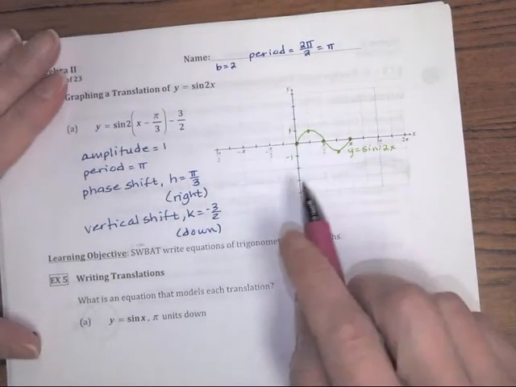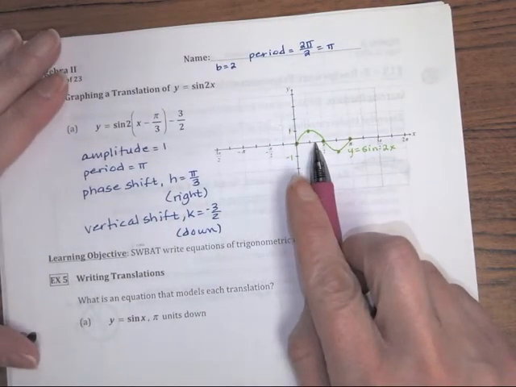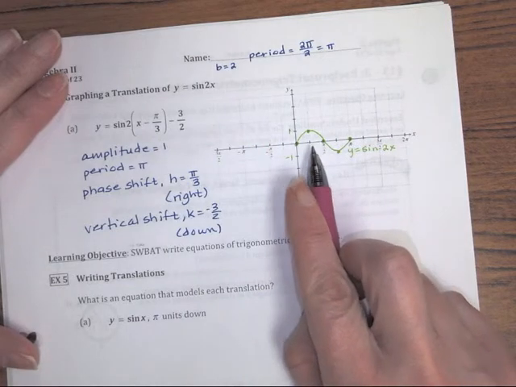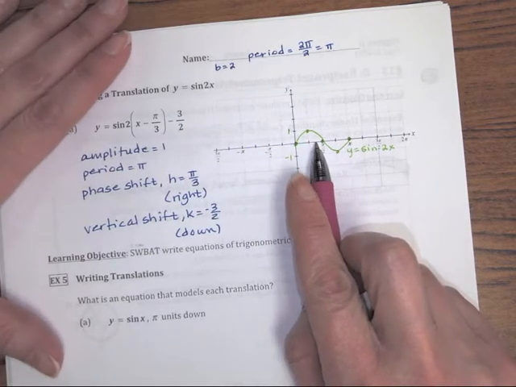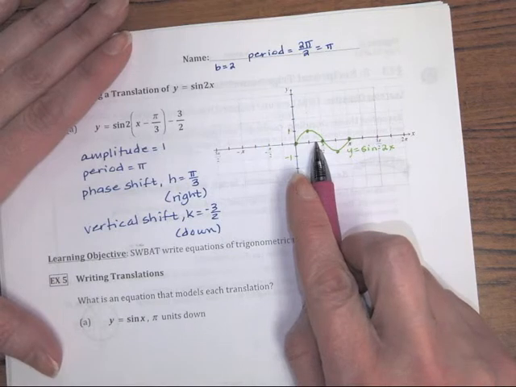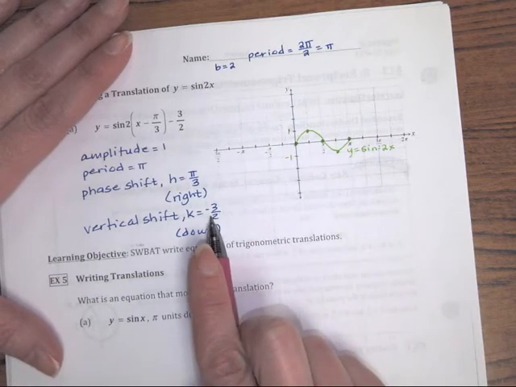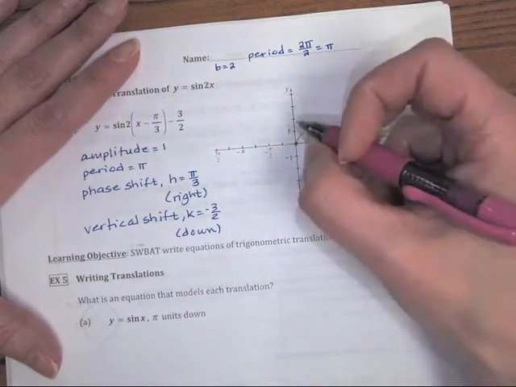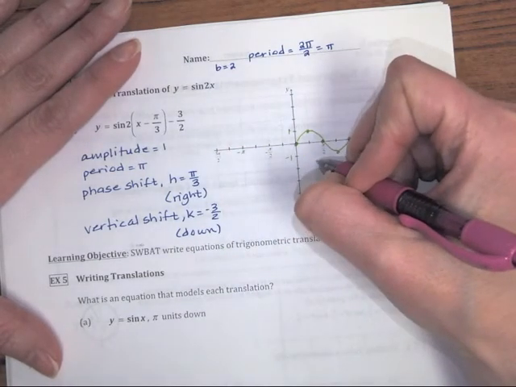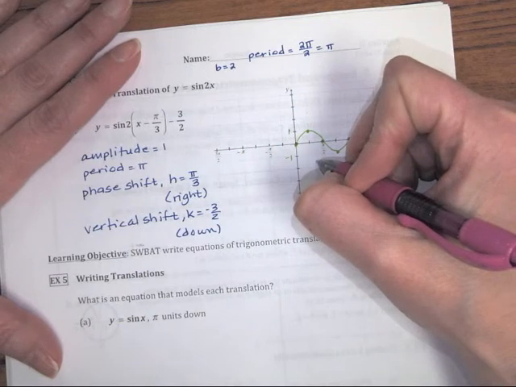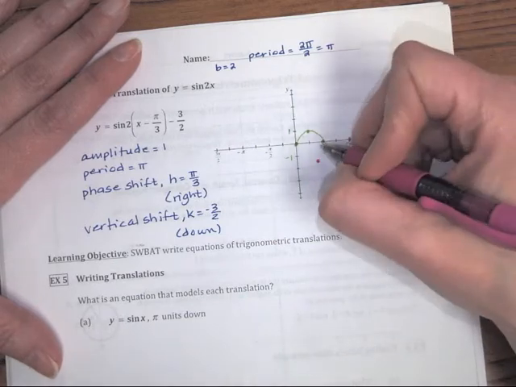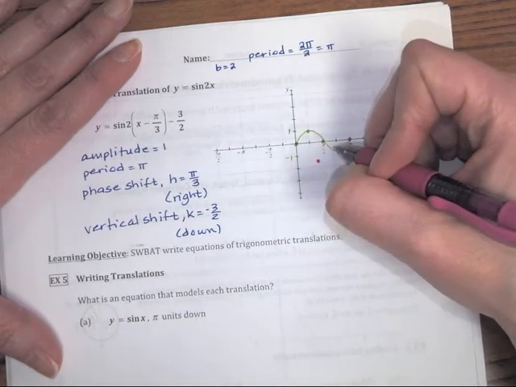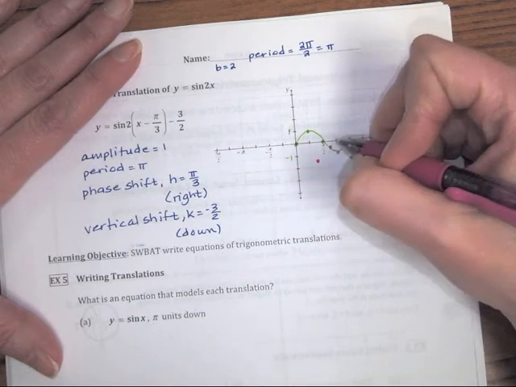Okay, pi over 3 is right about maybe here. Can I get us to agree to that? Because this is pi over 4 and this is pi over 2, so pi over 3 is in the middle there somewhere, ballpark-ish. All right, so that's about how much to the right we're going to move. And we're going to go down 3/2 is 1.5, okay? So I'm going to go down 1.5, and I'm actually going to the right about in the vicinity of 1.5 tick marks.